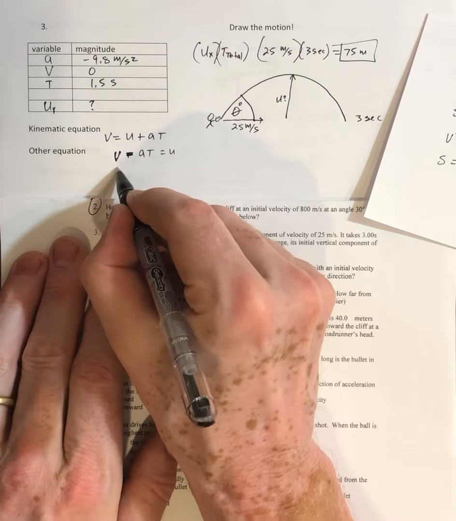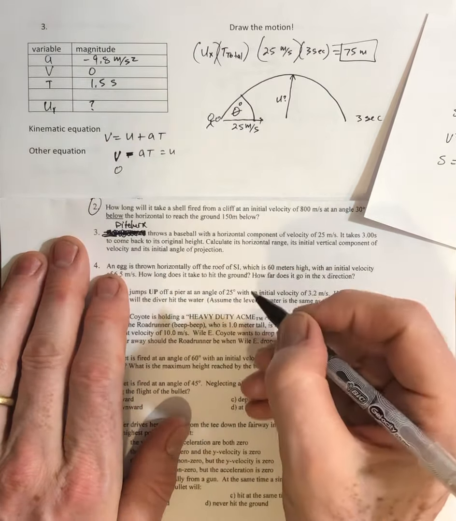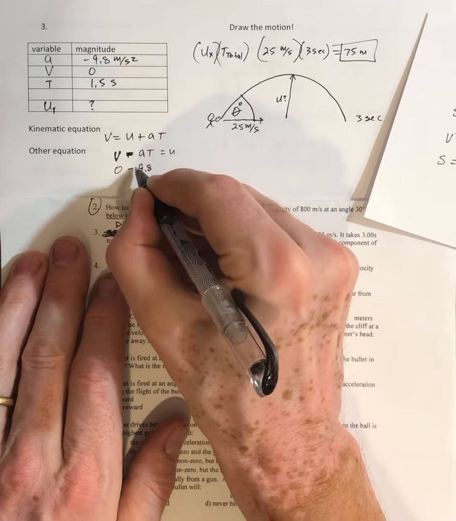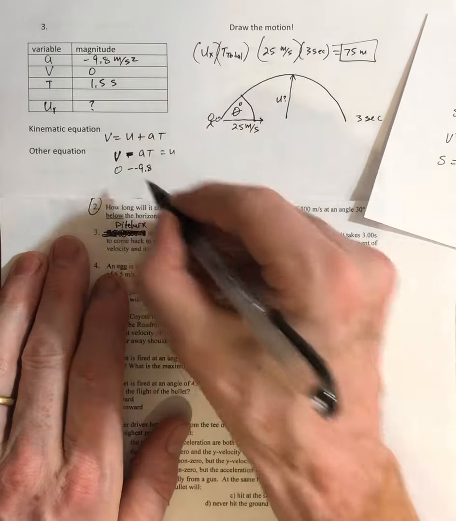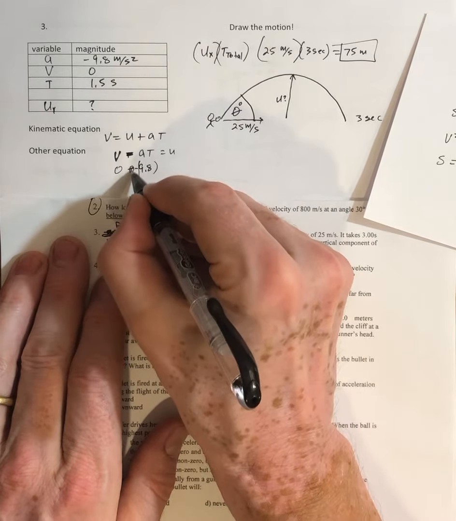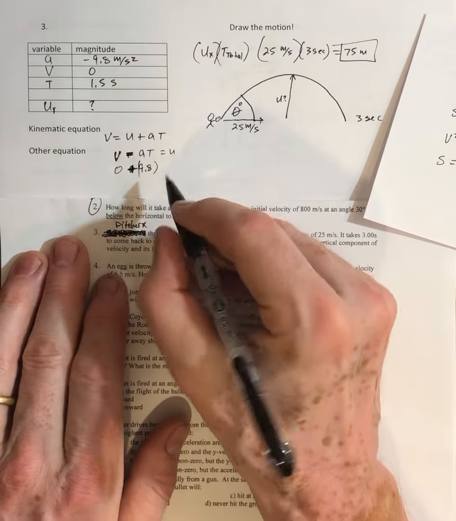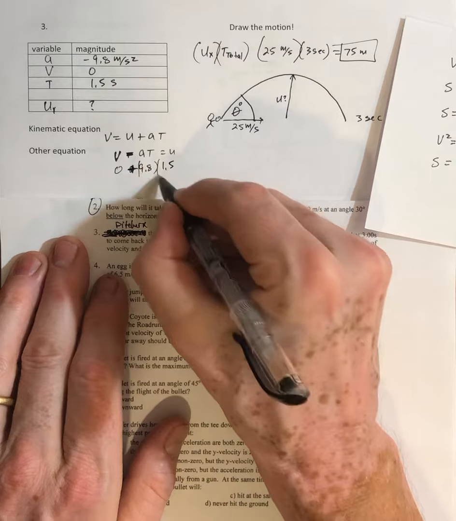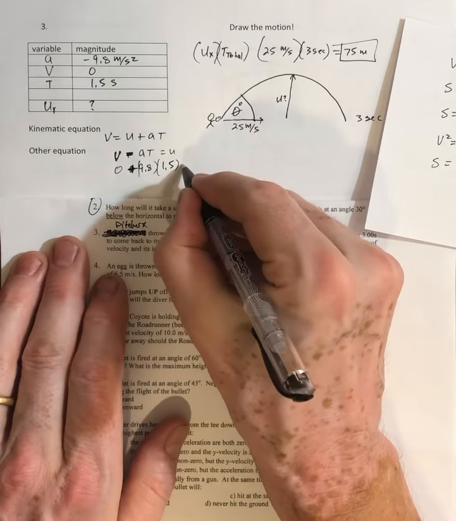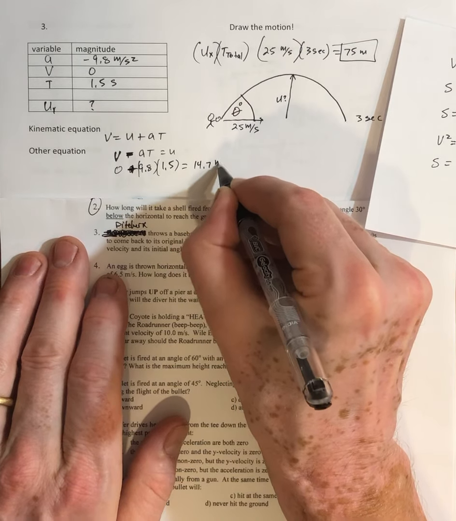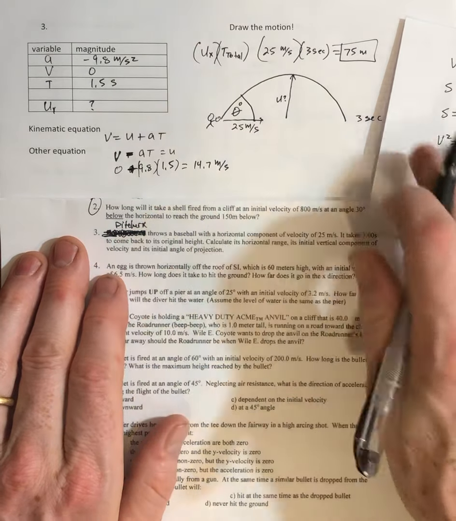Since v is 0, this is negative, so that's easy enough. The negative of negative 9.8 is positive, times my time, which is 1.5, is equal to 14.7 meters per second. That was easy.